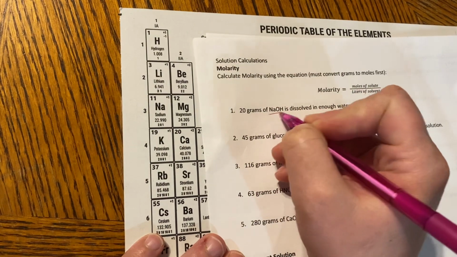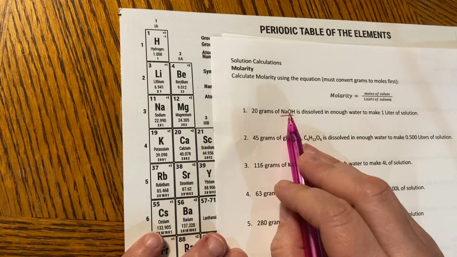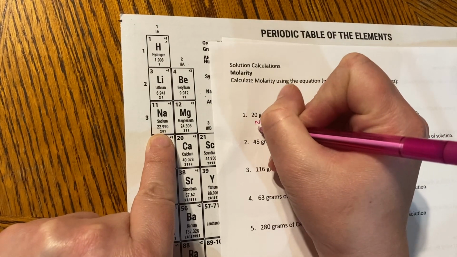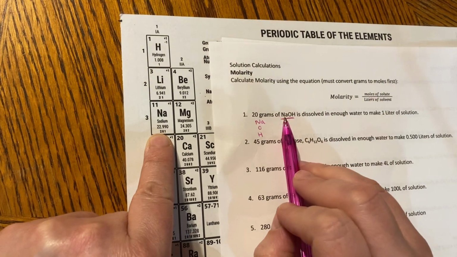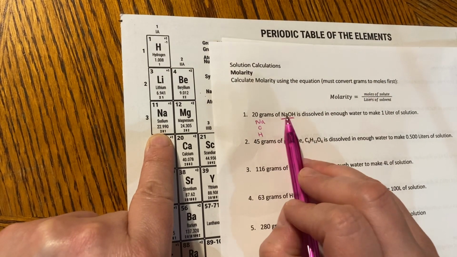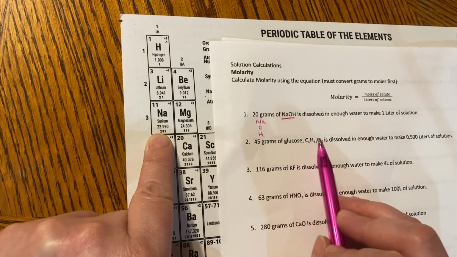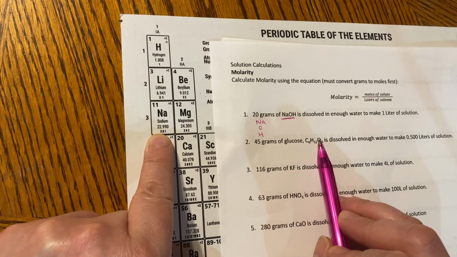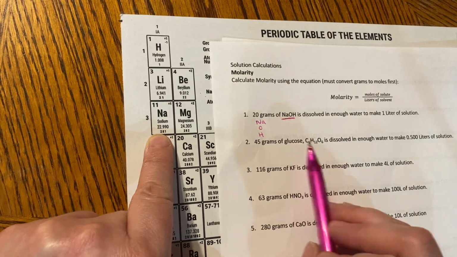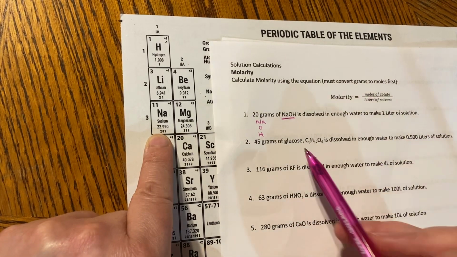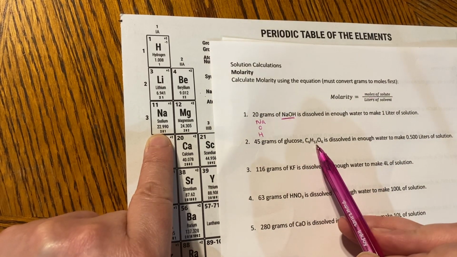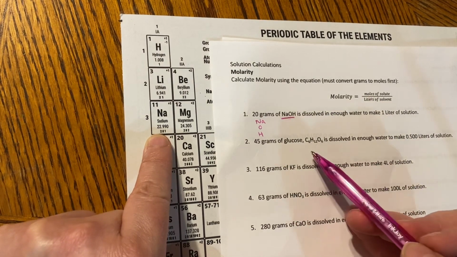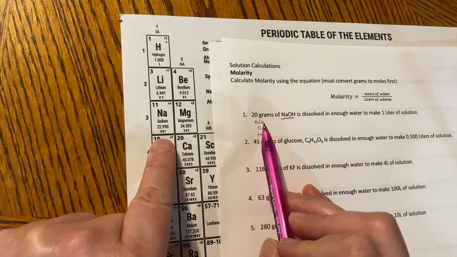I need to find out how many grams are in 1 mole. To do that, I'm going to take the value of Na, O, and H. And for this molecule, there's only one of each. For the C6H12O6, there's going to be 6 carbons, 12 hydrogens, 6 oxygens. So for that one, you're going to have to take the value for carbon, multiply by 6, the value for hydrogen, multiply by 12, the value for oxygen, multiply by 6, add those all up. But in this case, we're going to use the NaOH.